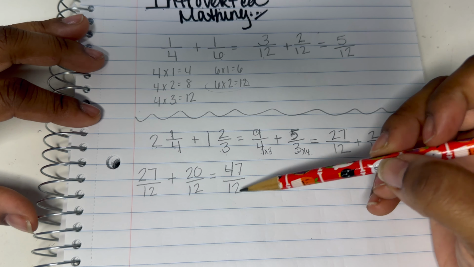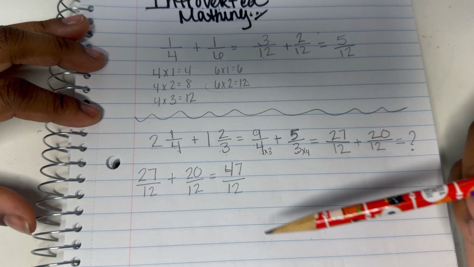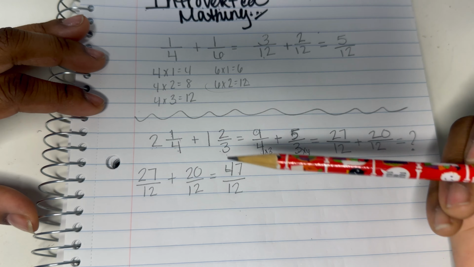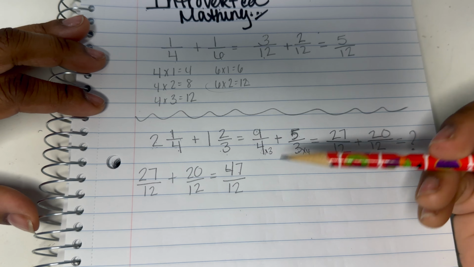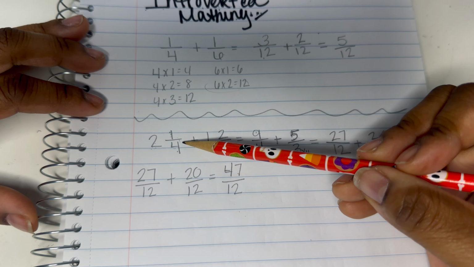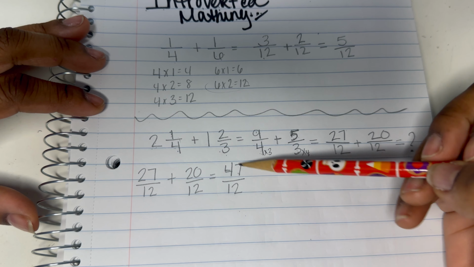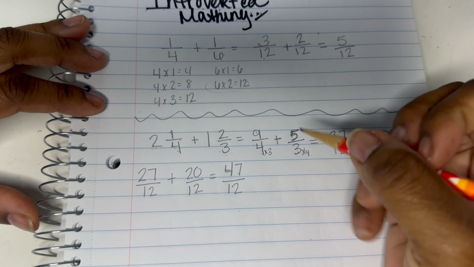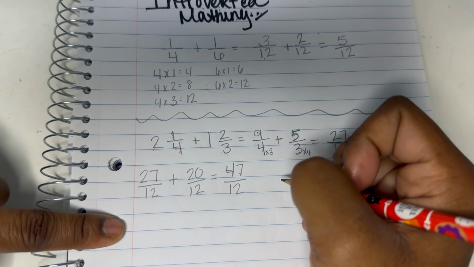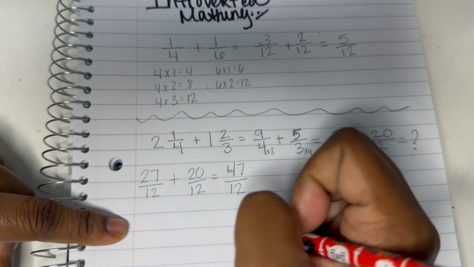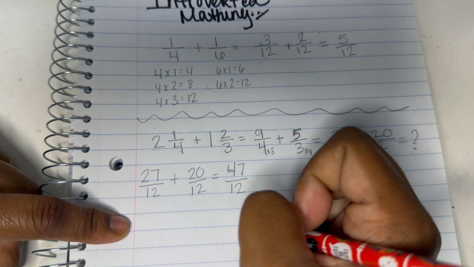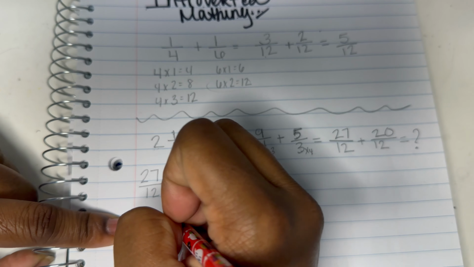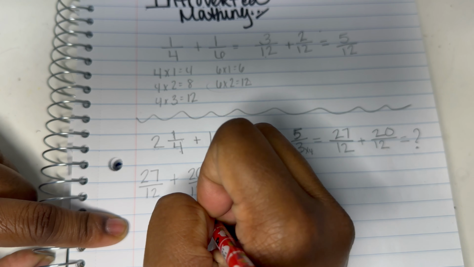We're not done yet because due to the fact that we started with a mixed fraction, we have to finish with a mixed fraction. So if you started with a mixed fraction, you have to convert whatever your answer is back to a mixed fraction. I'm going to write my information down here so that you can see the work from my brain on the paper. Okay, so 47 divided by 12.